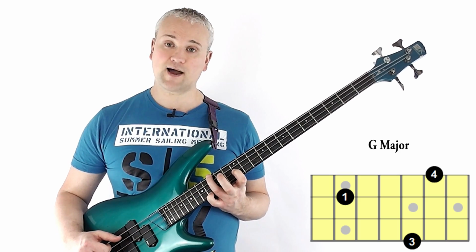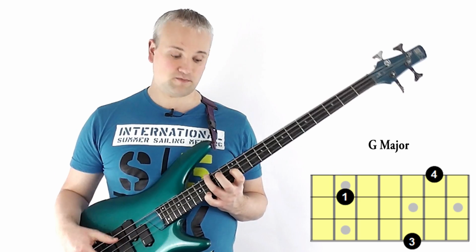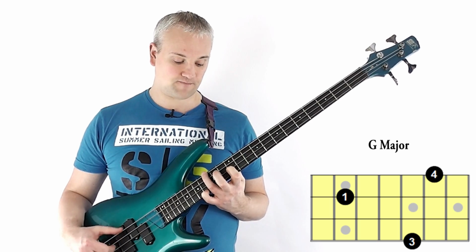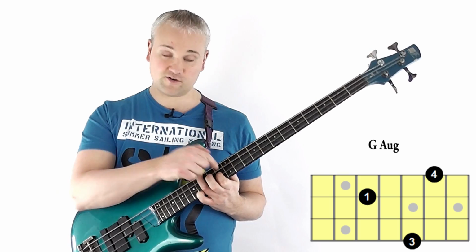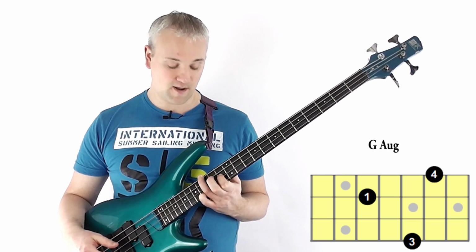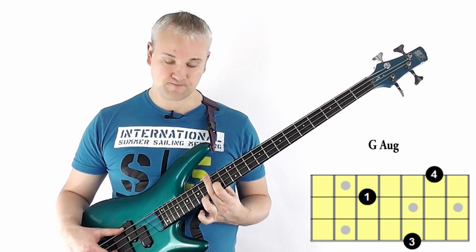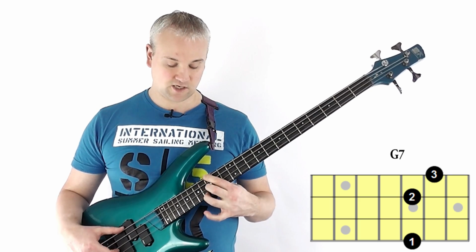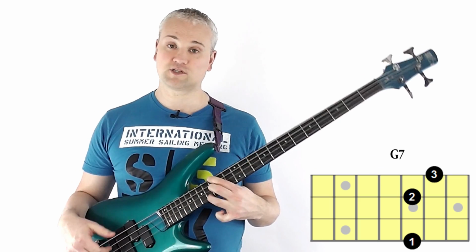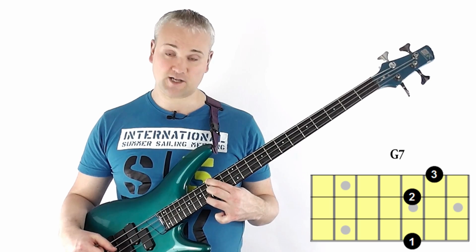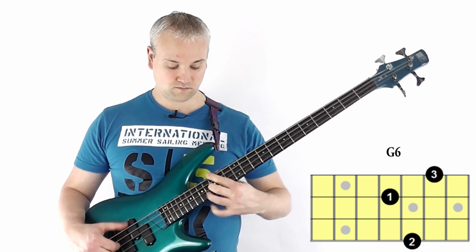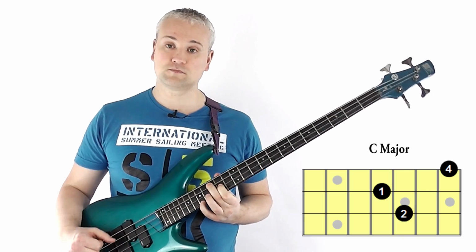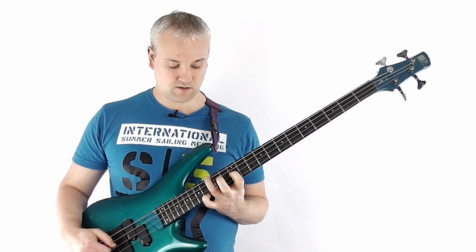So then that D is going to be the one that's going to move up. So we get the D there, G augmented, as we move that first finger up to the D sharp, 13th fret. Then we move it up to the 14th fret. We end up with that G6. And then eventually you move it up to the 15th fret there, giving us that G7. Okay, which moves into the C.